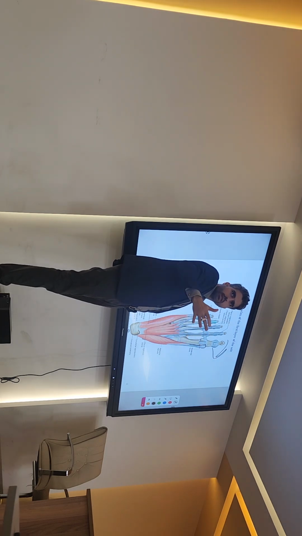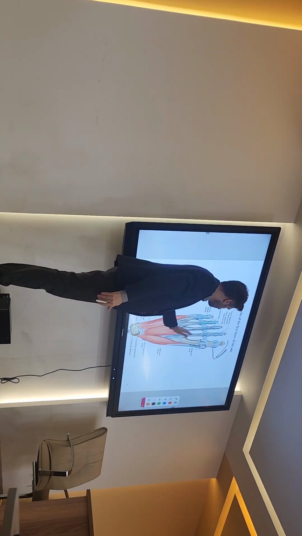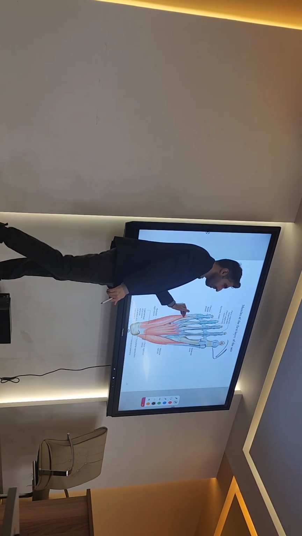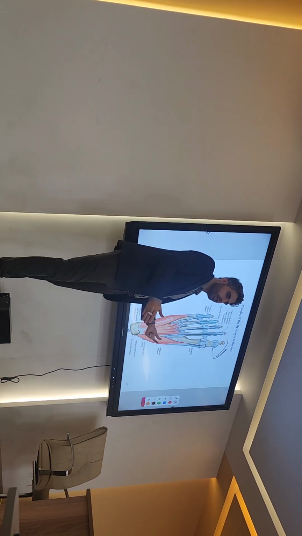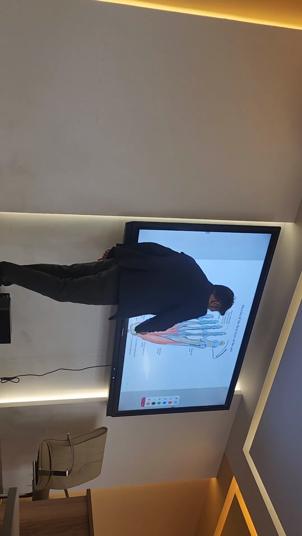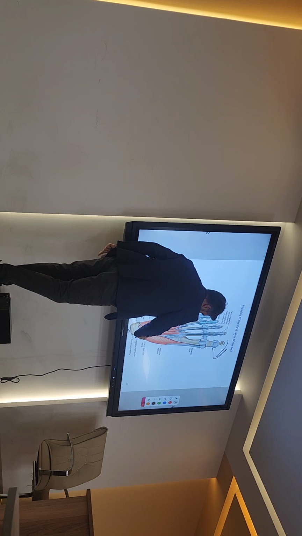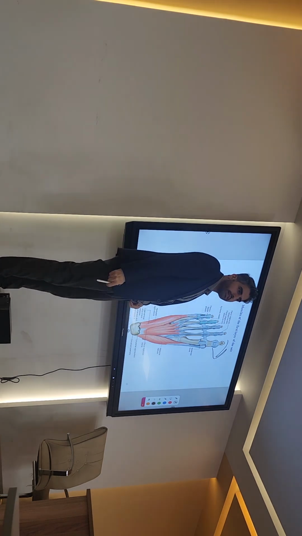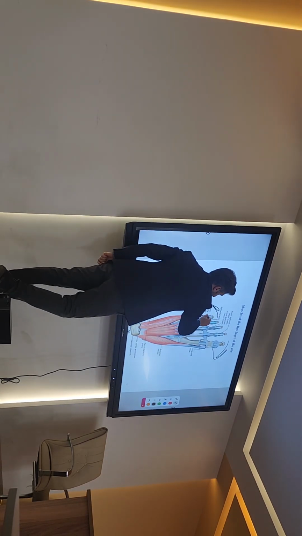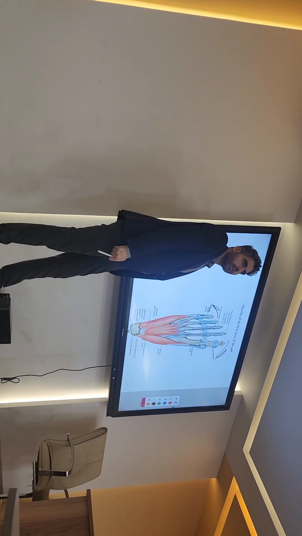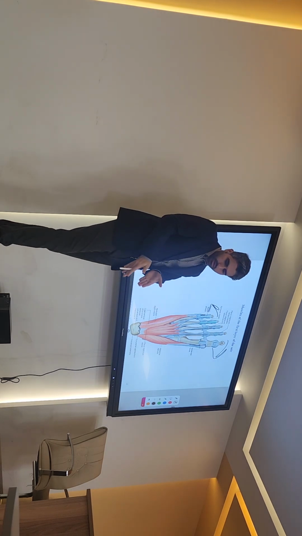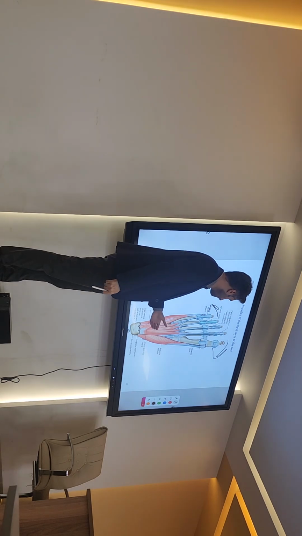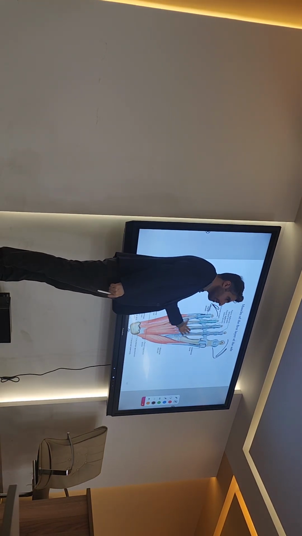The medial muscles have the medial plantar nerve. On the lateral side we have abductor digiti minimi. It starts from the lateral tubercle and medial tubercle, attaches to the lateral side of the little toe, and abducts the little toe. Because this muscle is lateral, its nerve is the lateral plantar nerve.